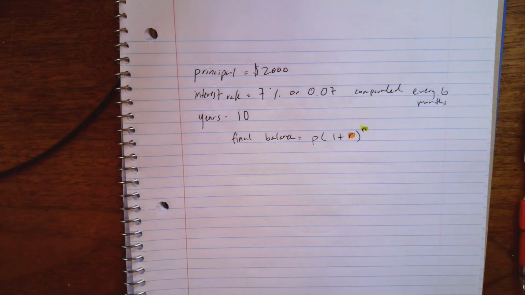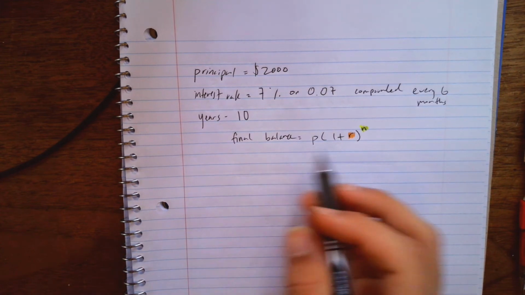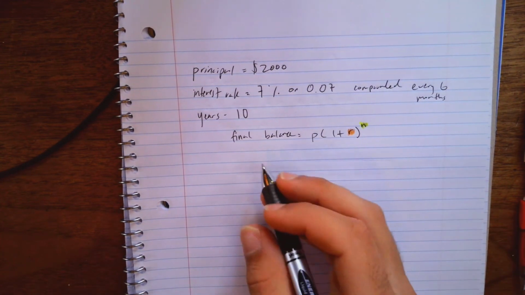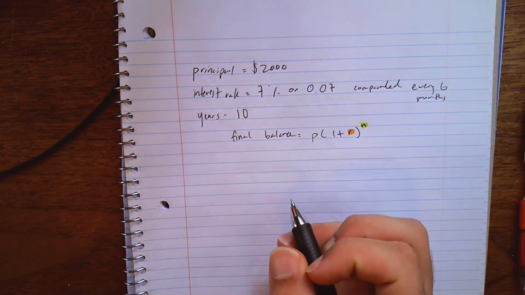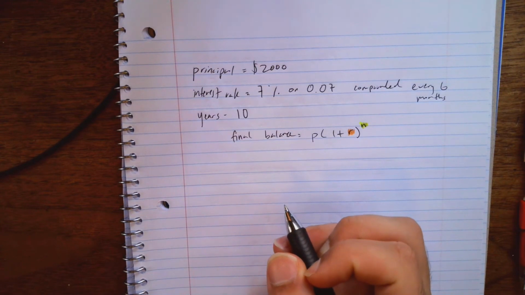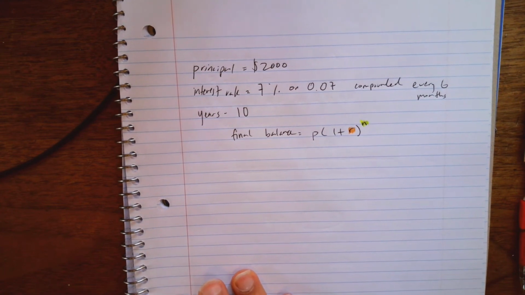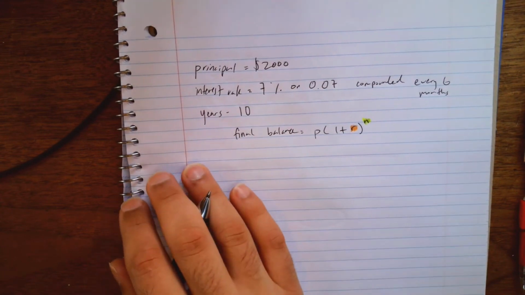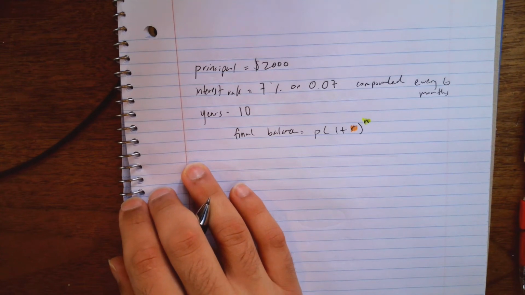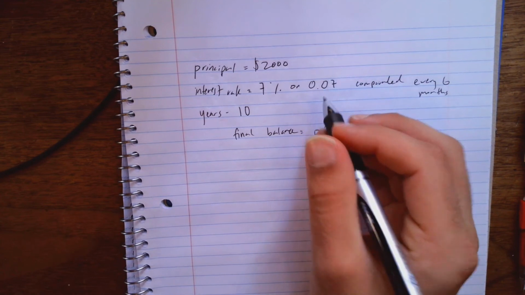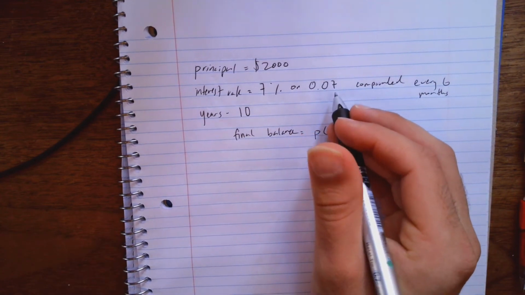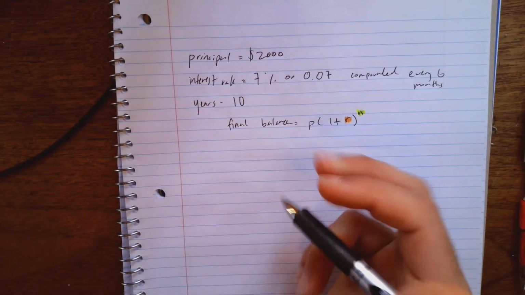So our first step, do you remember what our first step is in changing these numbers? Okay, good. And so that gives us 0.07. Okay, and what's the next step going to be?